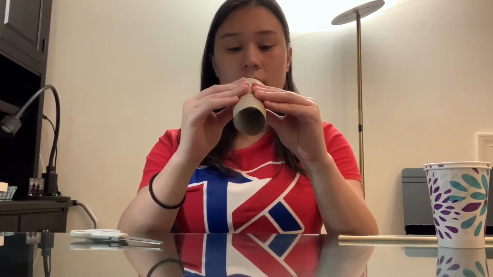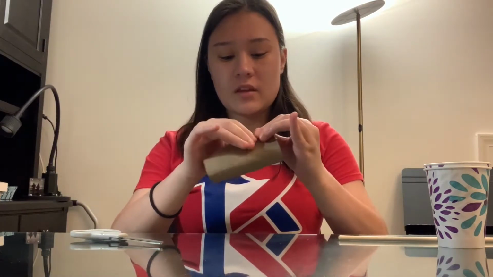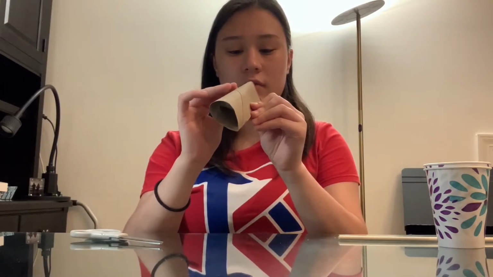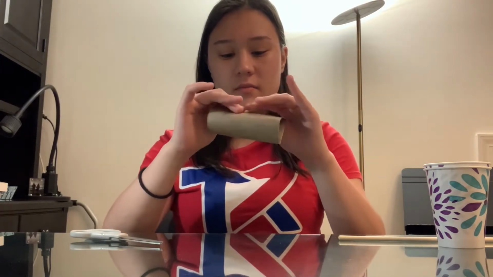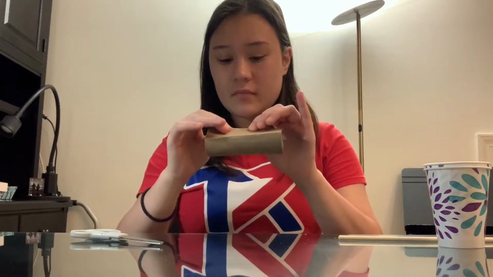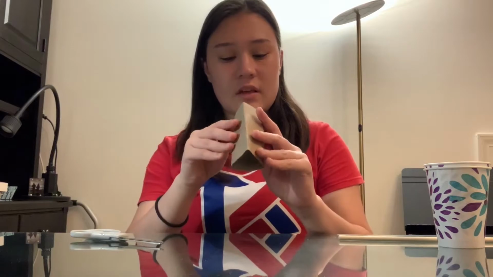Now the first thing that we're going to be doing is we're going to take our toilet paper roll and fold it into a triangle. Now this is going to be a little bit tricky because we don't want to make any extra folds, but you can just sort of randomly choose where you want to make the folds of your triangle. And it doesn't matter if each point is spaced out evenly, as long as you just have a triangle. And as you can see, mine is a little wobbly, but that's okay.